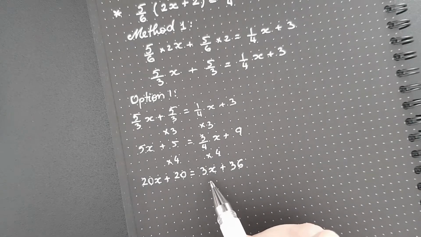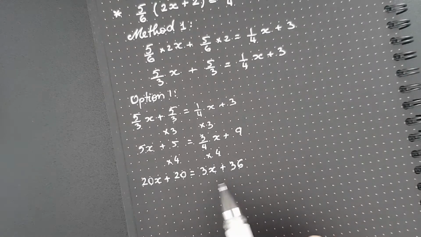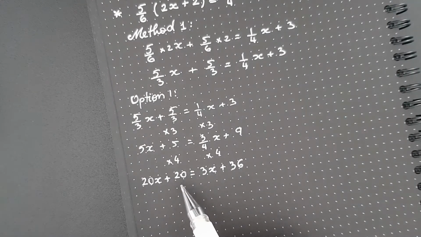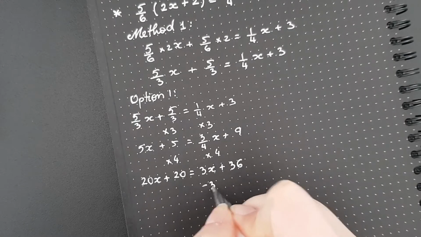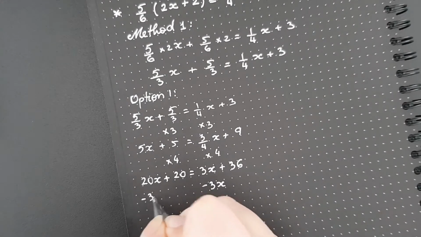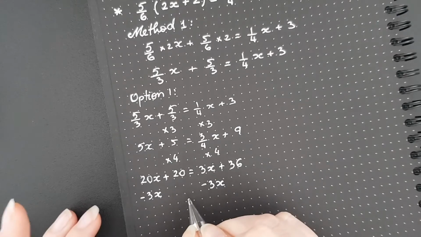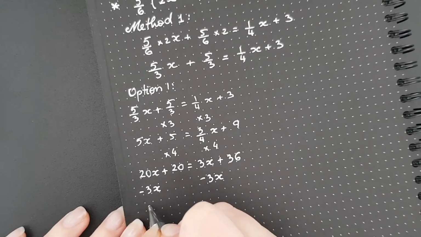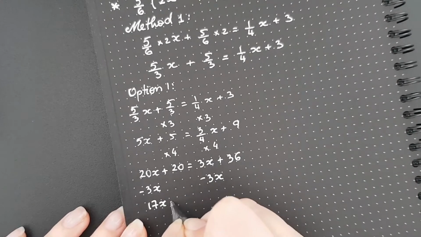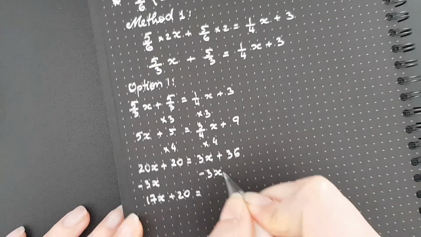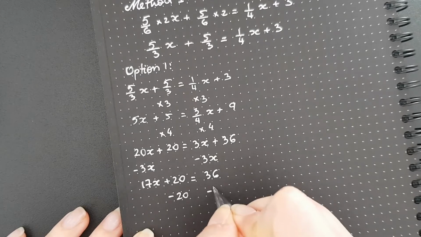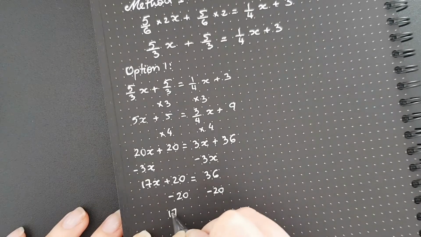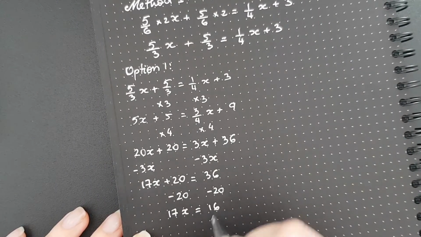Now I can do either the numbers first or the x's first. Personally, I like moving the x's first, so I'm going to take away 3x on both sides. So that gives me 17x plus 20 equals 36. Then I want to take away the 20. So I get 17x equals 16.